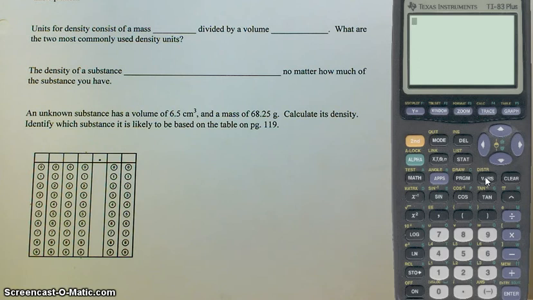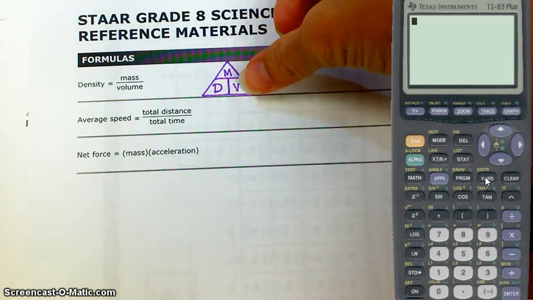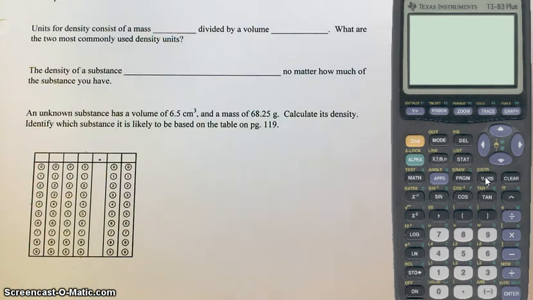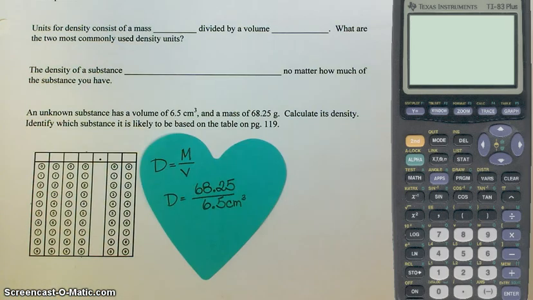Remember that density is mass divided by volume. So let's get that set up. All right, so here are my numbers. And let's go to the calculator. 68.25 divided by 6.5. And you get 10.5. All right, so let's write that down.